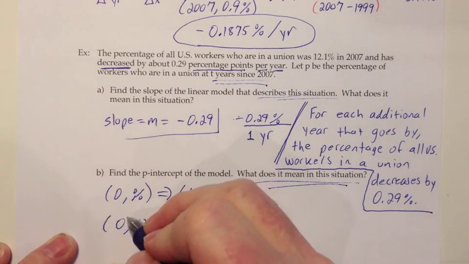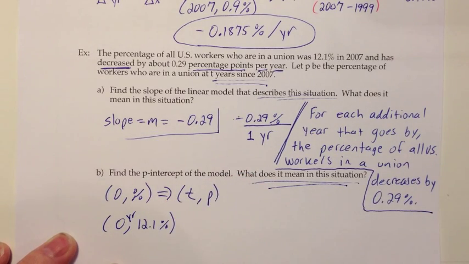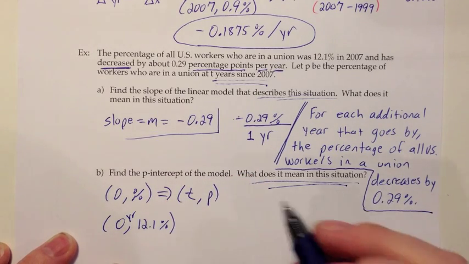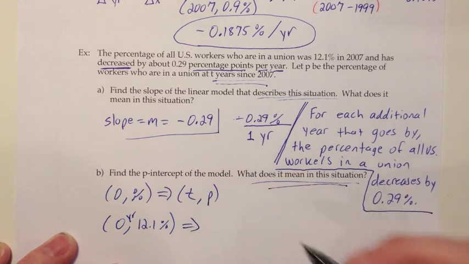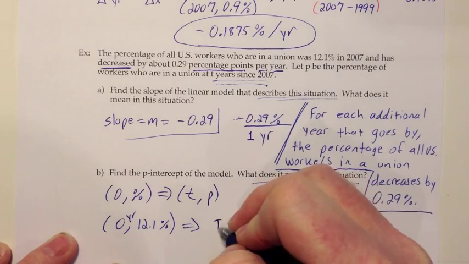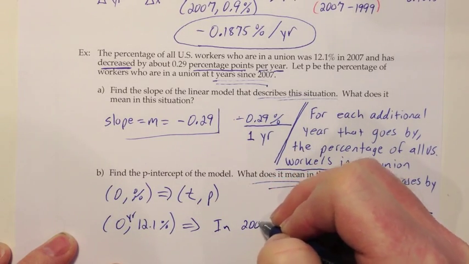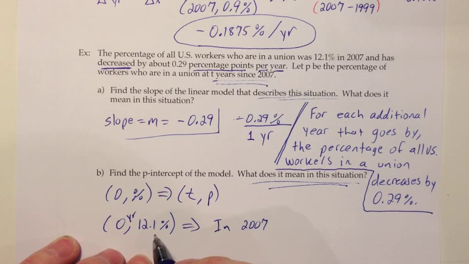I guess we could just put 0, 12.1, but when it says what does it mean, I want to think about those units, and that's when I started thinking, okay, this is 0 years and 12.1%. But I don't want to say 0 years since 2007. I would just say in 2007. And then I would express this part, that the percentage of all U.S. workers in a union was 12.1%.